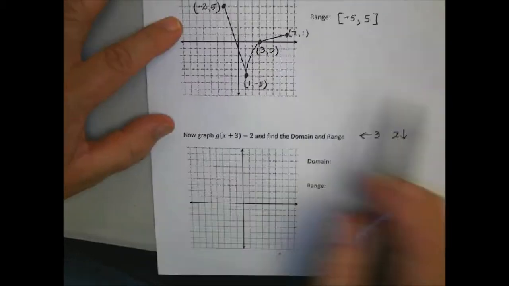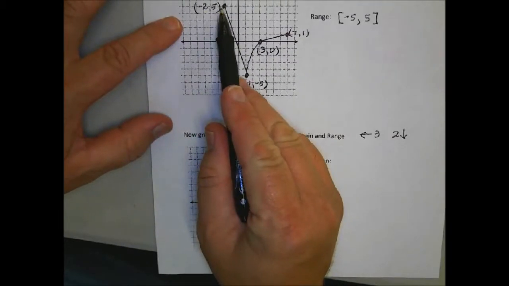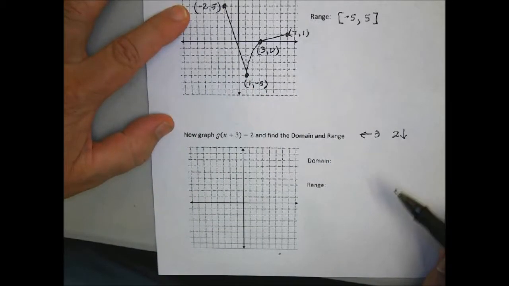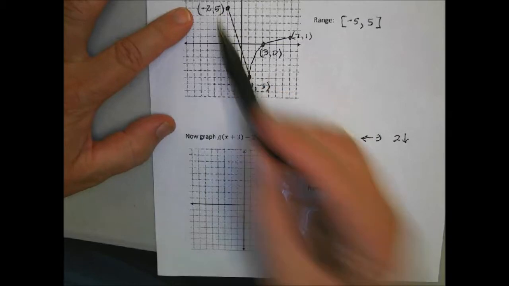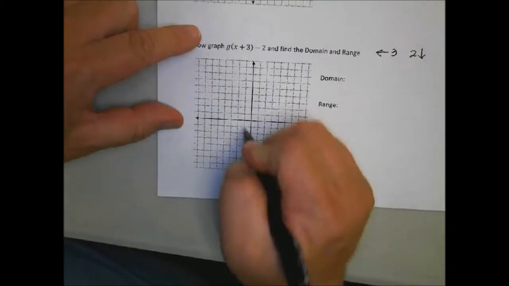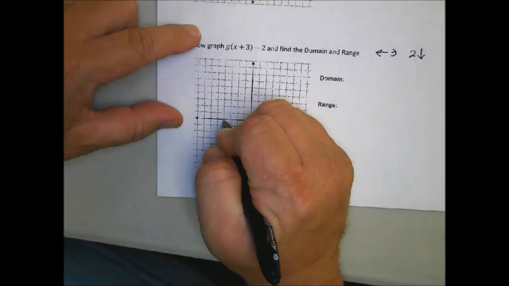What started at negative 2, 5 is going to go 3 more units to the left, which would be at negative 5, and then come down 2 units, which would be at positive 3. So negative 5, positive 3.